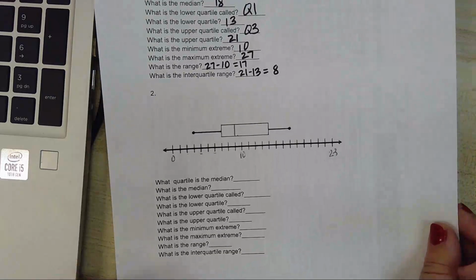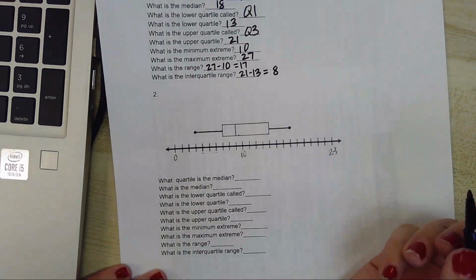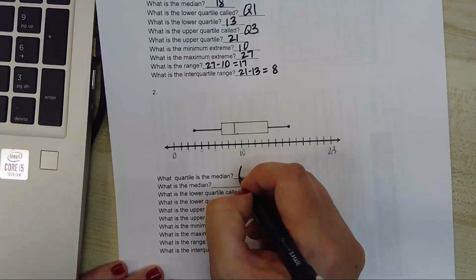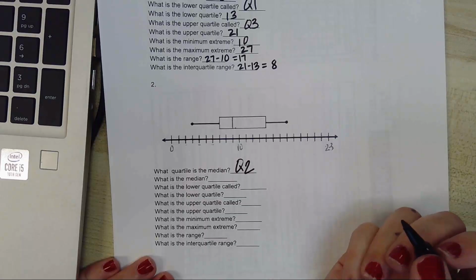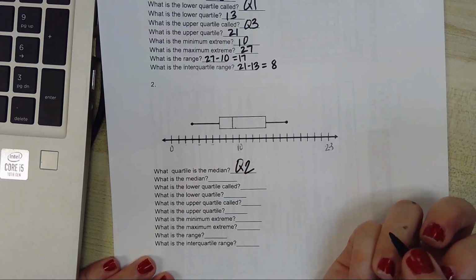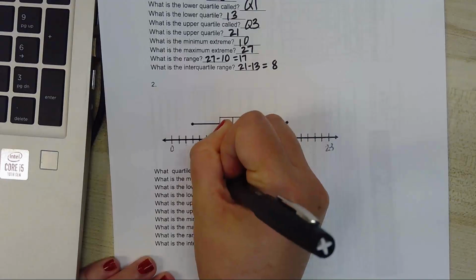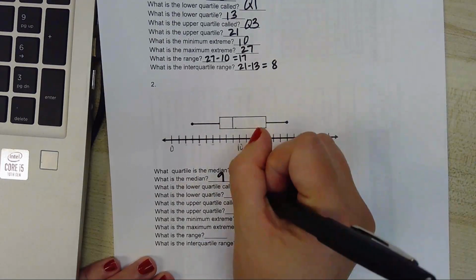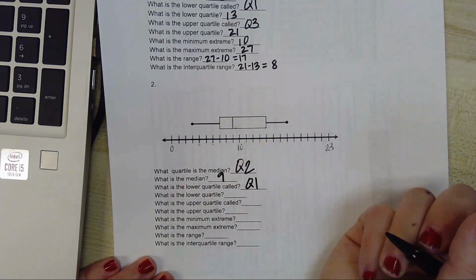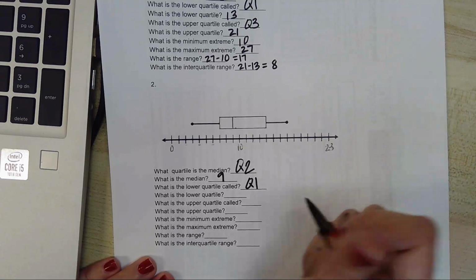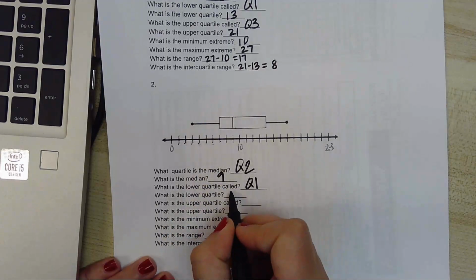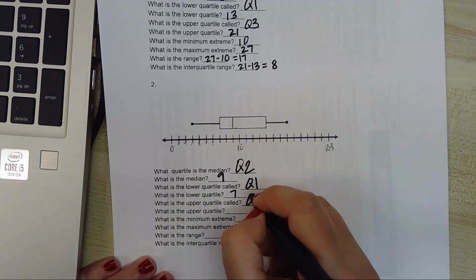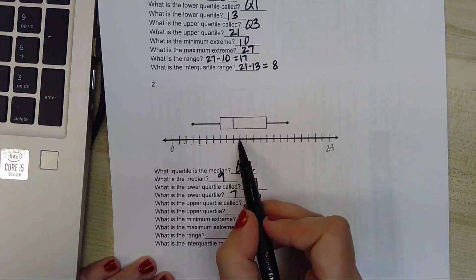Okay? So now, we already know the quartile for median is Q2. What's my Q2 going to be? Loud and proud. 9. Lower quartile is called Q1. And what's that beginning of the box number? 1, 2, 3, 4, 5, 6, 7. Yep. And that upper quartile is called Q3. And that Q3 is going to be 14.